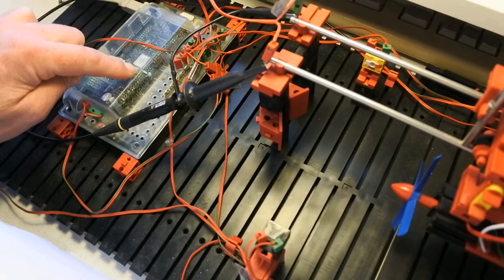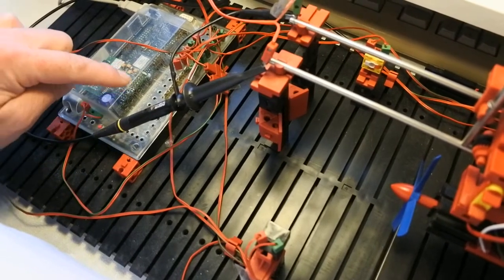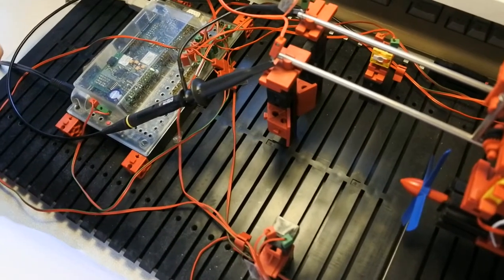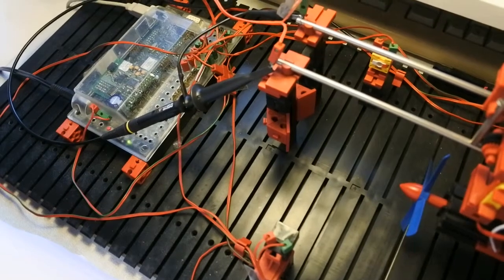First this blinks, which I don't use anymore. I can use it, but it gives too much delay.